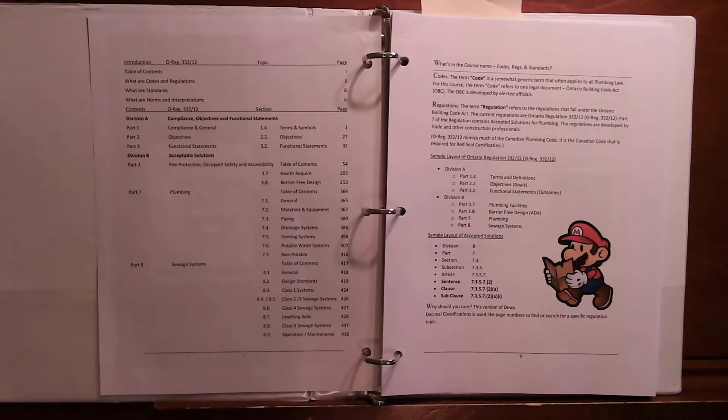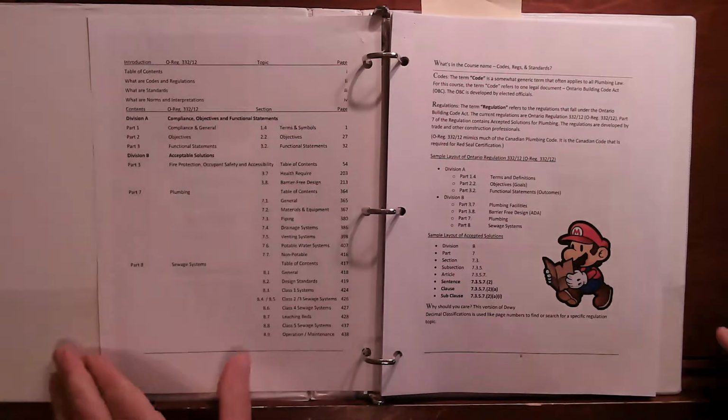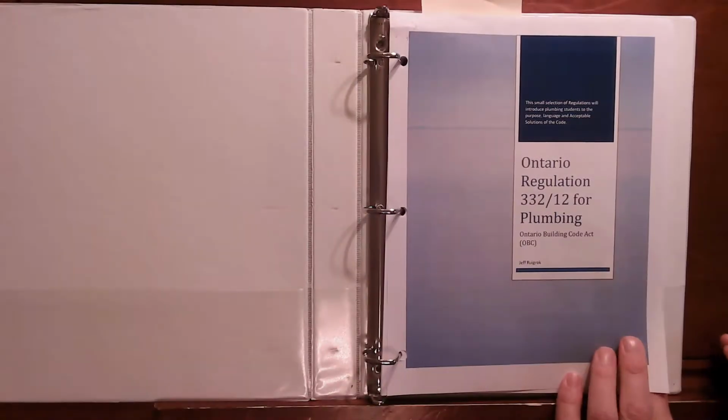Just a quick video to show you how I've laid out the code for you. I have provided a full copy of what you need anyways, not of the code.